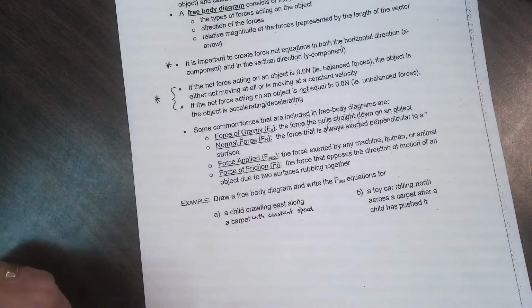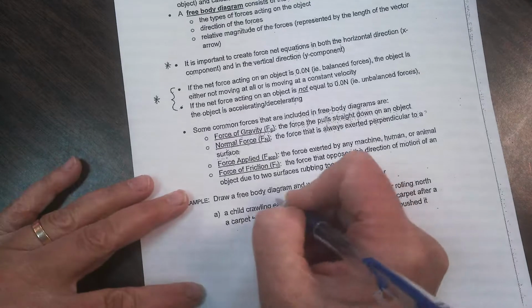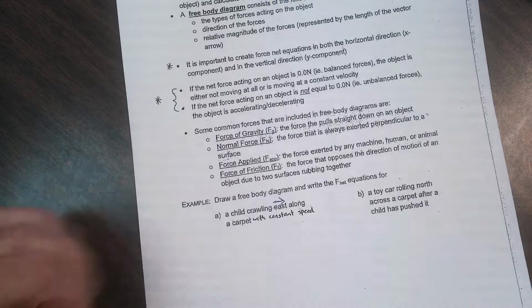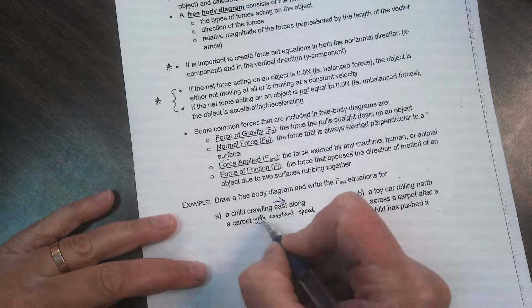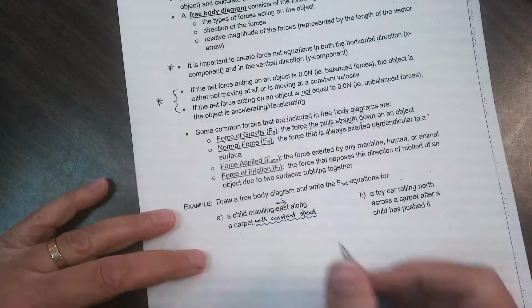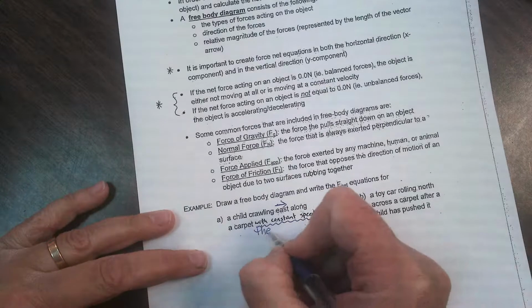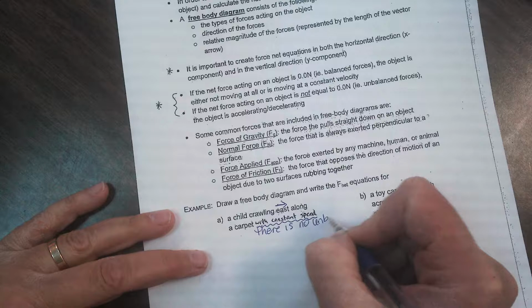So we will just start with diagrams. If we look at a child crawling east along a carpet with a constant speed, so now we're starting to look at some key words. Constant speed means that there are no unbalanced forces.